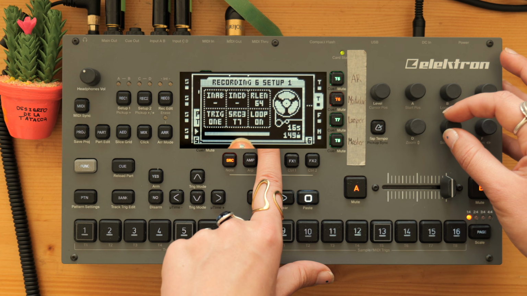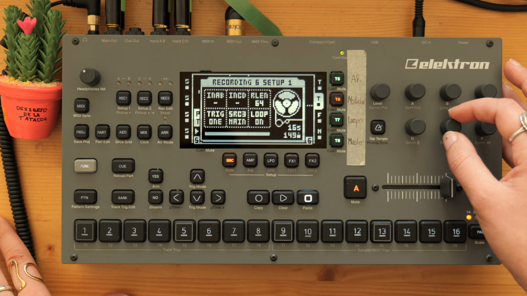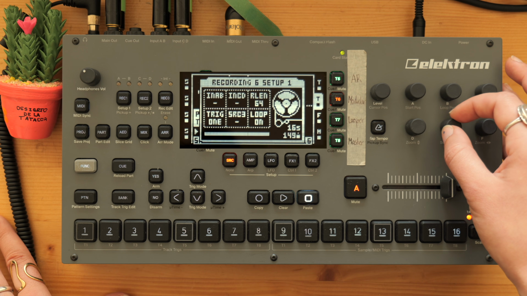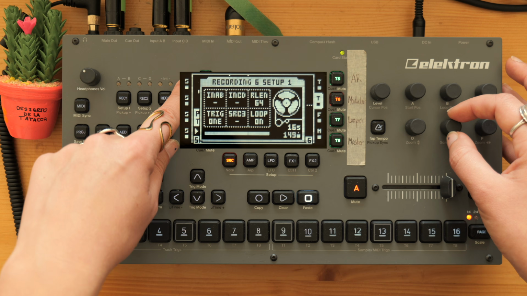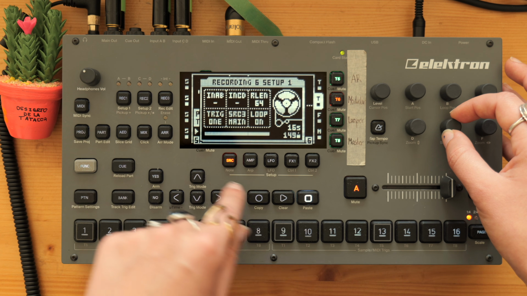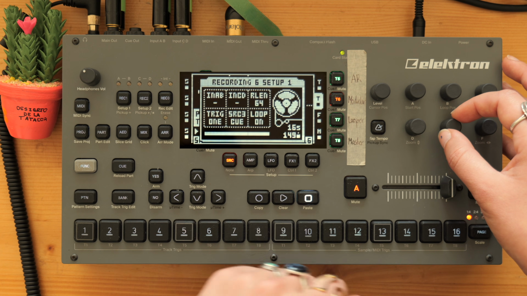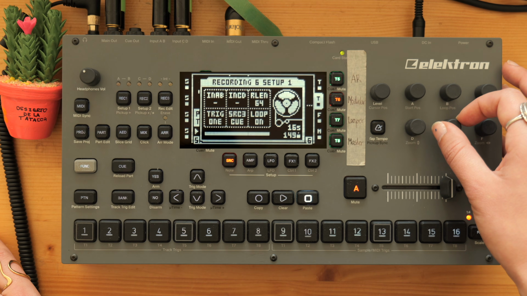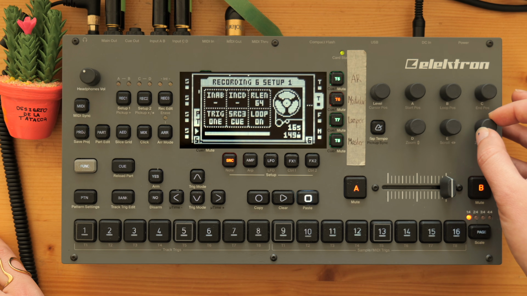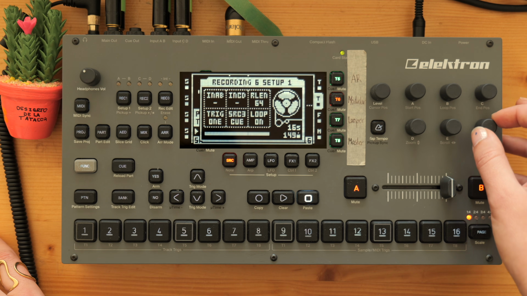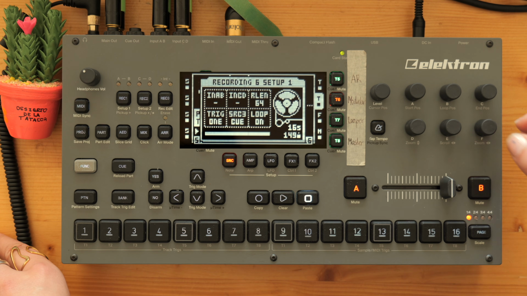Then there is source 3, where you can set up any internal source to be resampled, like either any of the sample tracks, the main output, or even the cue. And the last is if you want to record it as a loop or not, so it would instantly play back as a loop.